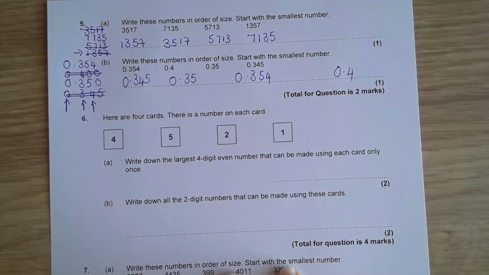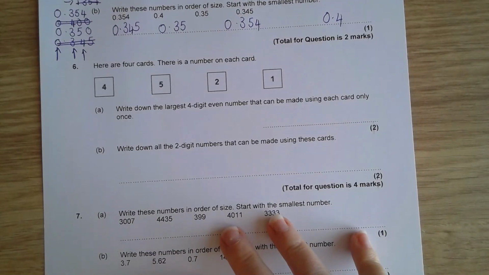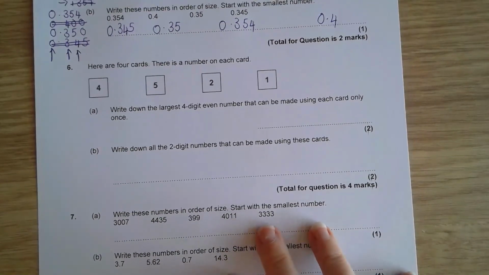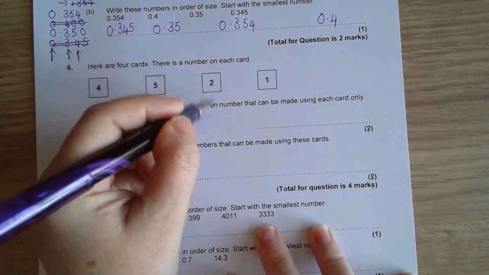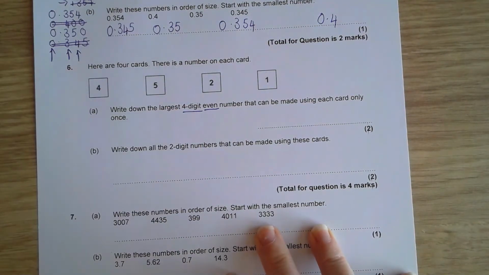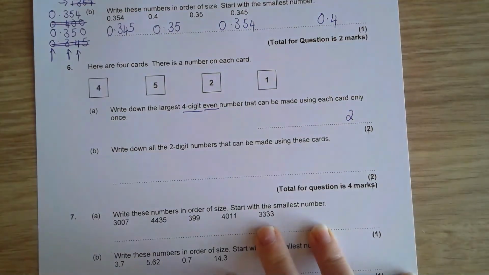454. Question 6 tells us there's 4 cards and there's a number on each card, and it asks us to write down a 4-digit number. So I'm using all of them, and it has to be even, and I can only use each card once. So if it's even, it must end in either a 2 or a 4. So I'm going to choose to end it in a 2.